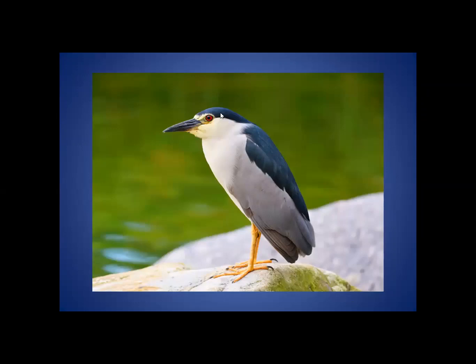Aptly named, one because it's got a black crown and a black back. Really bold red eye, right? But it's also aptly named because it is a night heron, and these are primarily nocturnal. And if you want to observe them feeding, it's best during the twilight hours, you know, dawn and dusk.